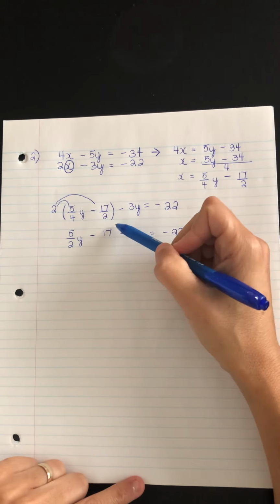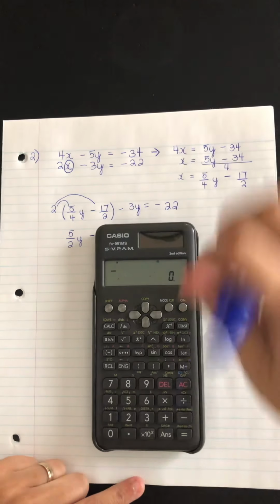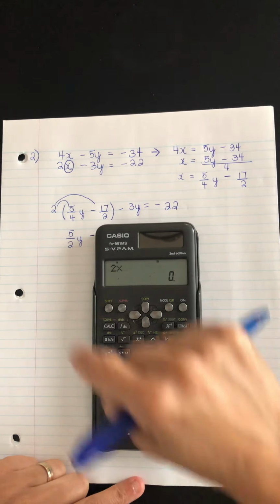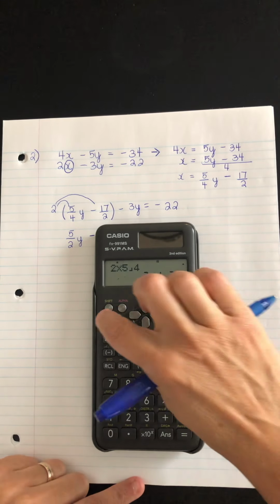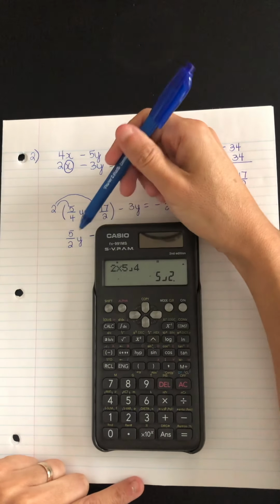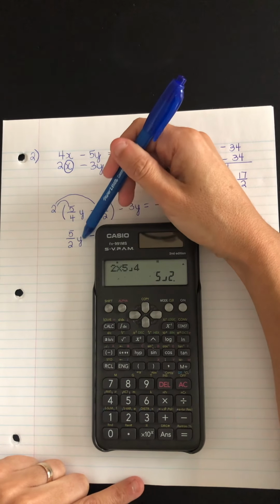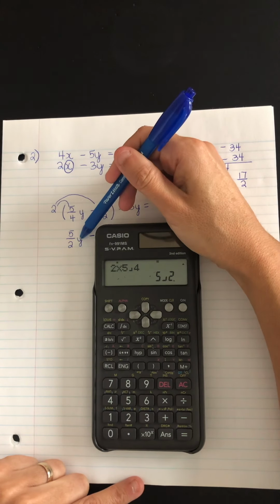And then those reduce. If you want, you can use your button. 2 times 5 over 4 is, that's the mixed fraction. There's the 5 over 2. Don't forget to put the y on it. That's a common mistake. Don't forget, after using the button, that there's still a y on it.